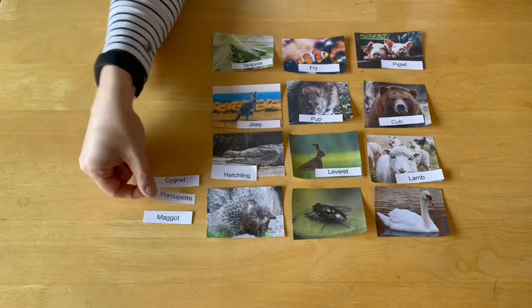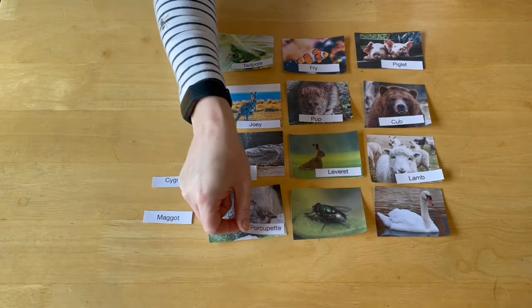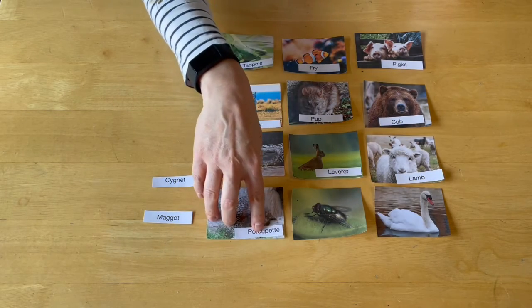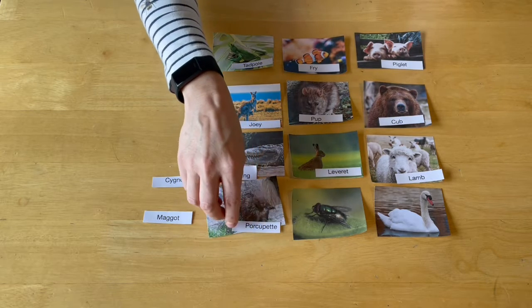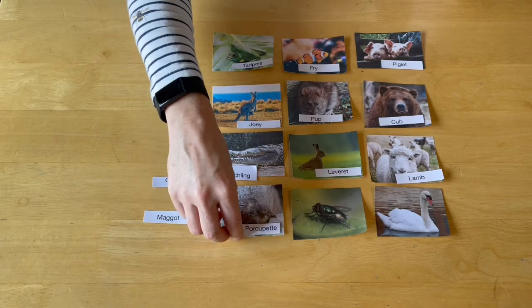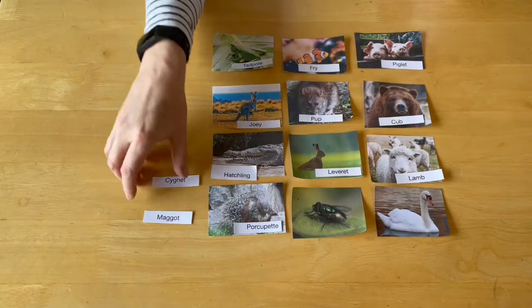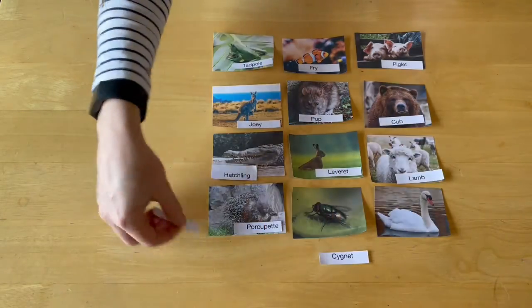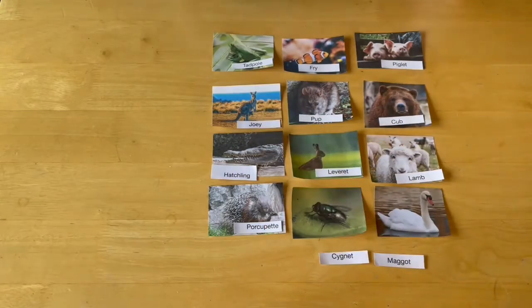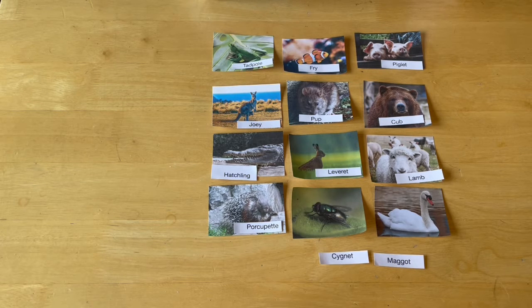That's right, it's a porcupet. I didn't actually know that before I started looking at this game, but I think that's quite sweet. There's a mummy porcupine and her baby is called a porcupet. So we've got 2 left. We've got the swan and we've got the fly, and we've got 2 names left, the cygnet and the maggot. Any ideas? Have a guess which one goes with which?